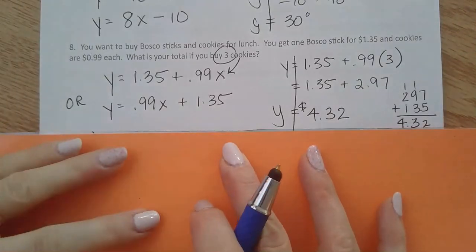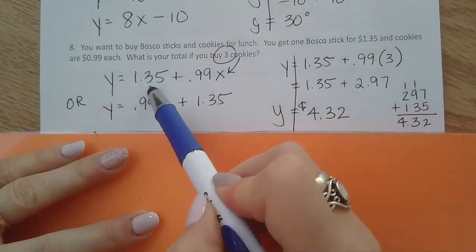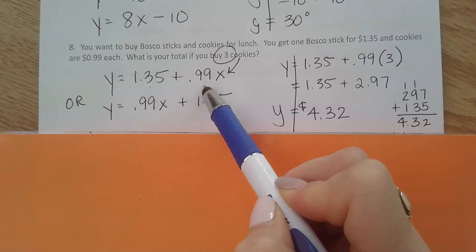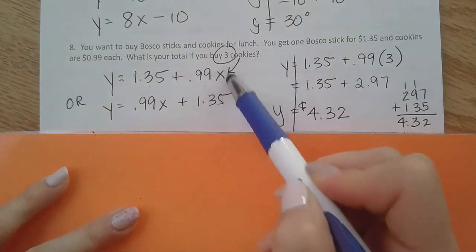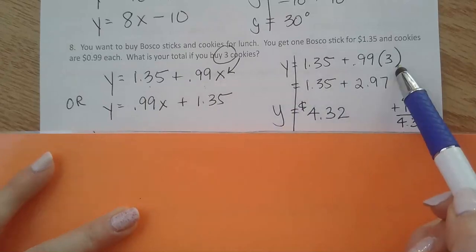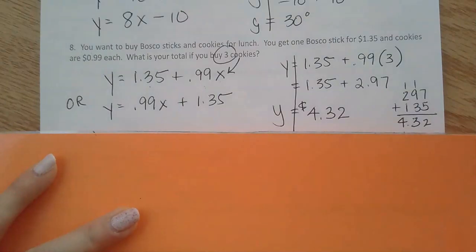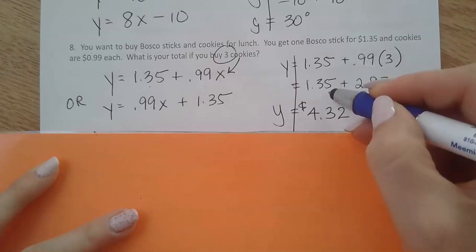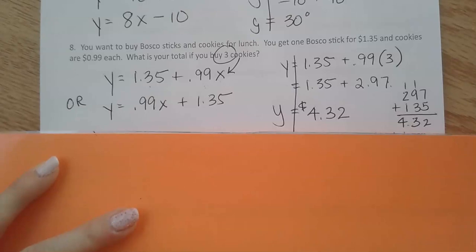Okay, you should only be writing this down if you tried it first on your own. $1.35 for the Bosco stick, and then 99 cents for each cookie. And if I get 3 cookies, I would plug the 3 in here and then work it out. Notice again, this order could be switched. Either one of these is correct. All right, work it out after you get 3 cookies. Those 3 cookies come out to $2.97 plus the Bosco stick, and I get a total of $4.32.